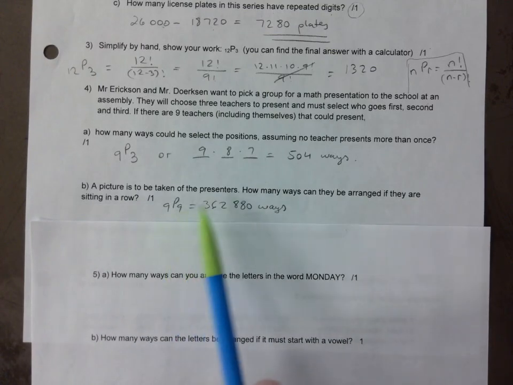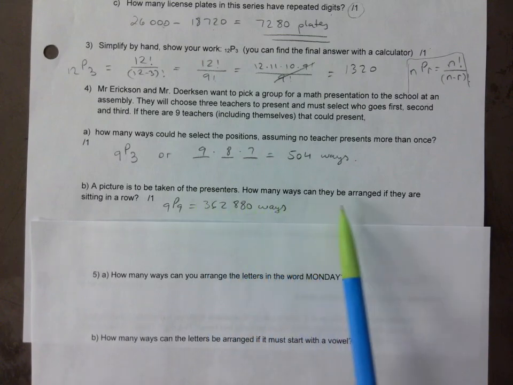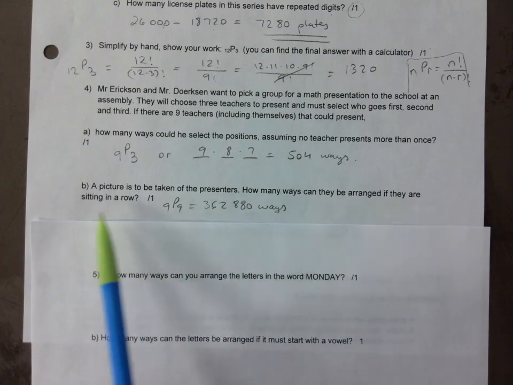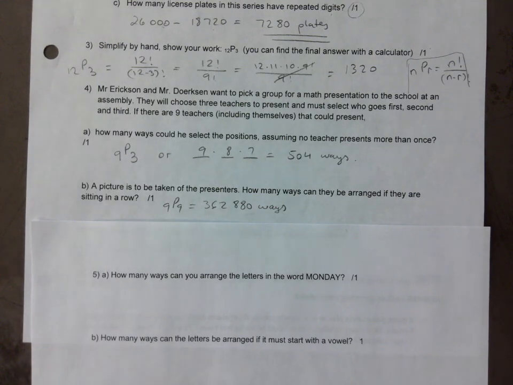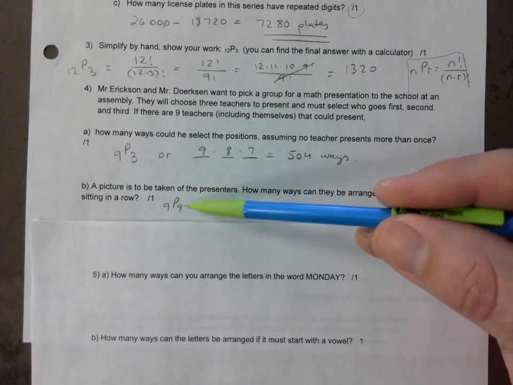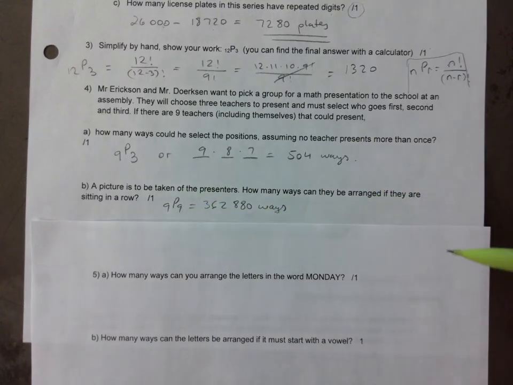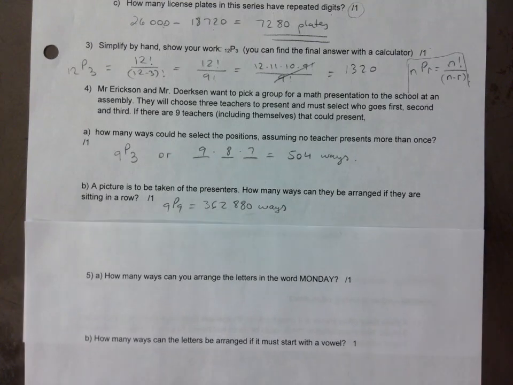A picture is to be taken of the presenters. How many ways can they sit in a row? And this I meant like all 9. If you pick all 9, how many ways can they be seated? It's 9 pick 9 or 9 factorial. Okay. If it was only the 3, then it would obviously just be 3 factorial.